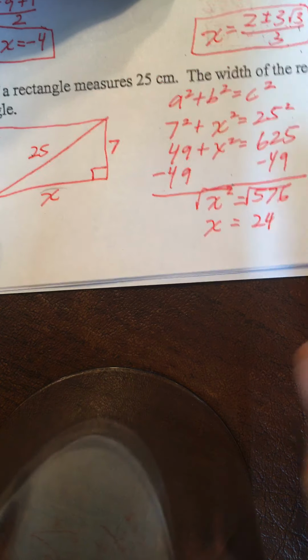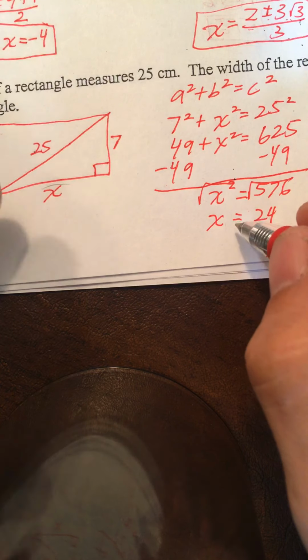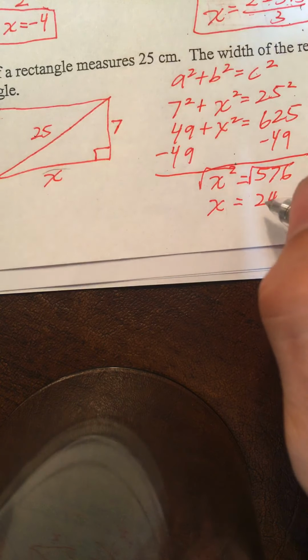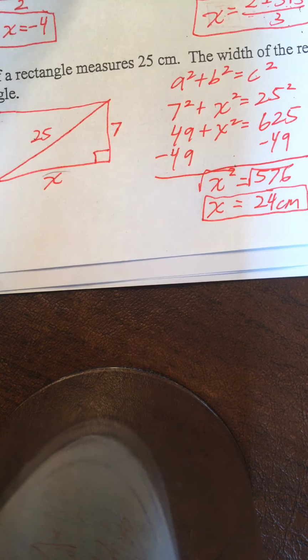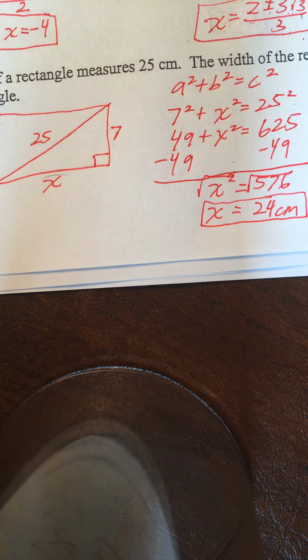Now normally we would get a positive negative 24, but obviously with a rectangle we can't have a negative value, and we would put units on it. Okay, so that's using the Pythagorean theorem.